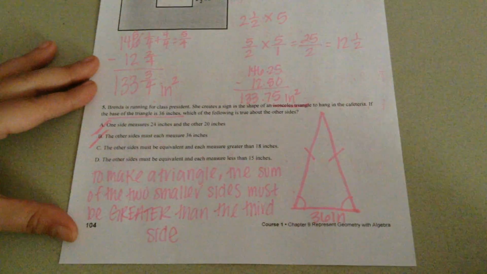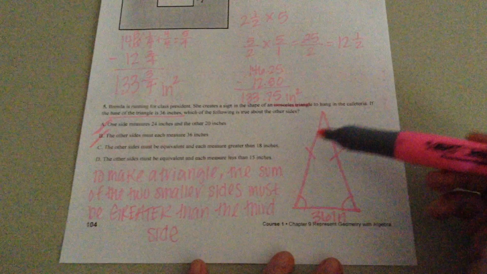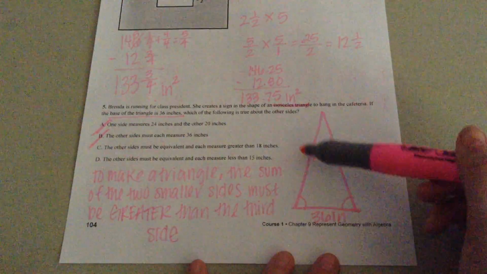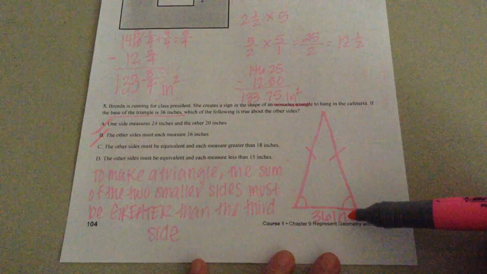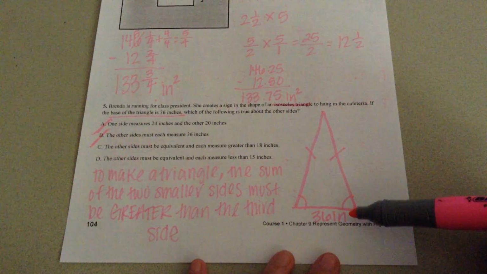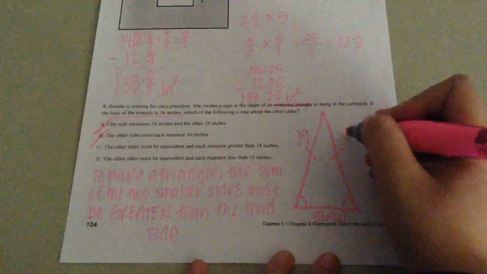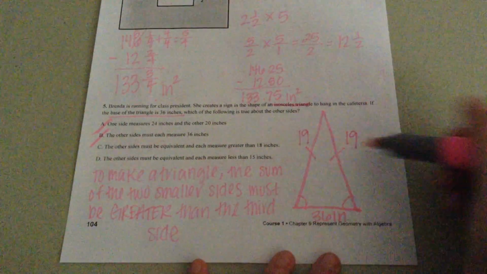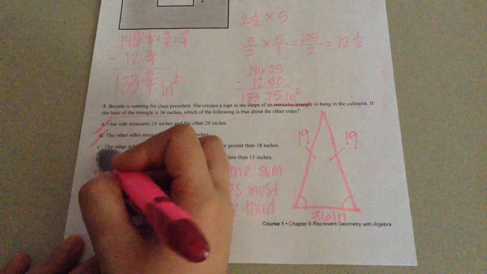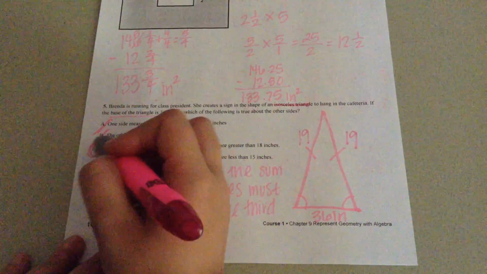Okay, so that means that when you add these two numbers together, they have to equal more than 36, okay? So I have to have 19 and 19 here, okay? So that means that D is wrong and C is the correct answer.